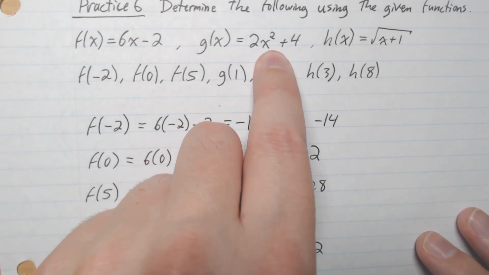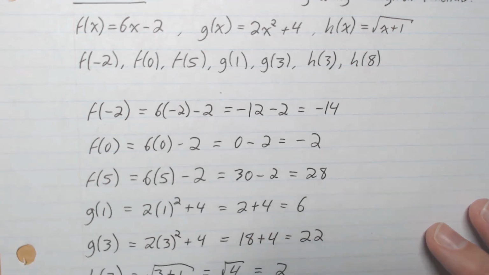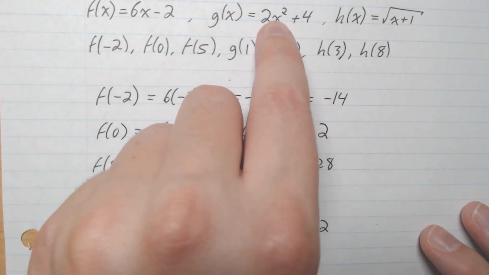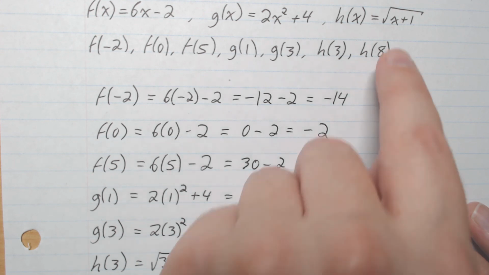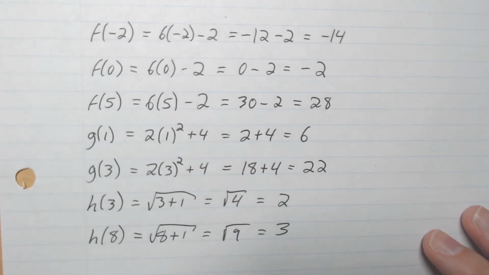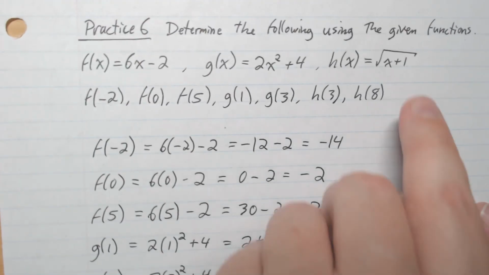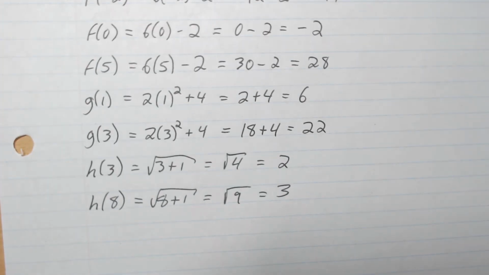G of 1, so we plug in 1 and we get 6, like that. G of 3, we plug in 3 here and we get 22. H of 3, so we plug in 3 into this x value here, gives root 4, which gives 2. And then lastly, h of 8, so we're plugging 8 into our x value here, which gives root 9, which gives 3. And that's it.